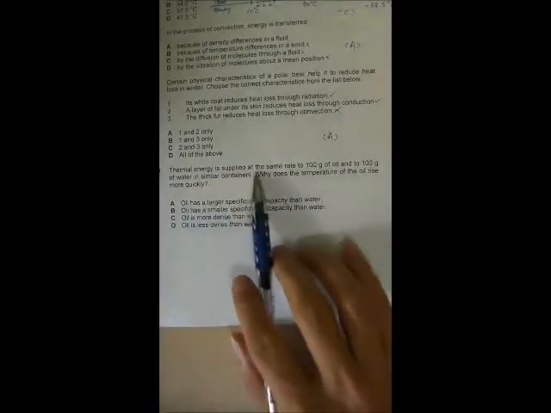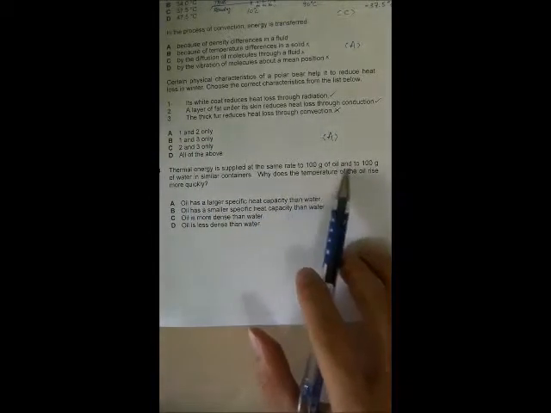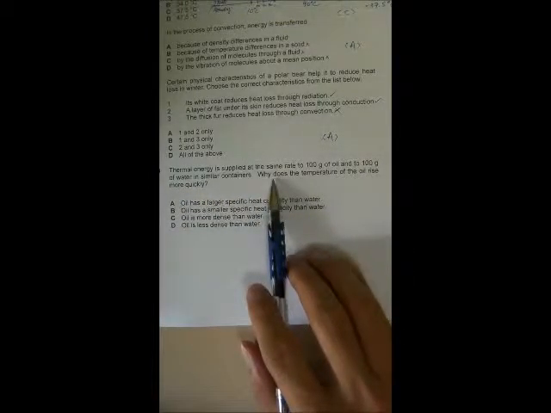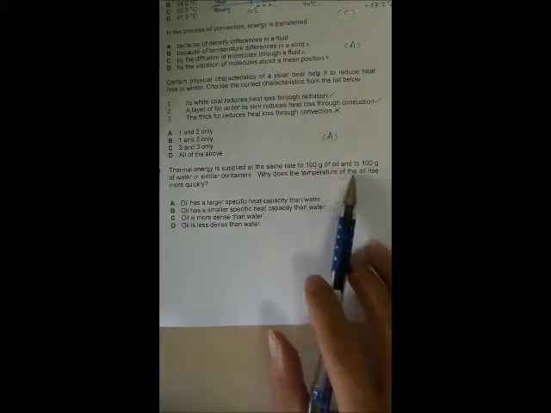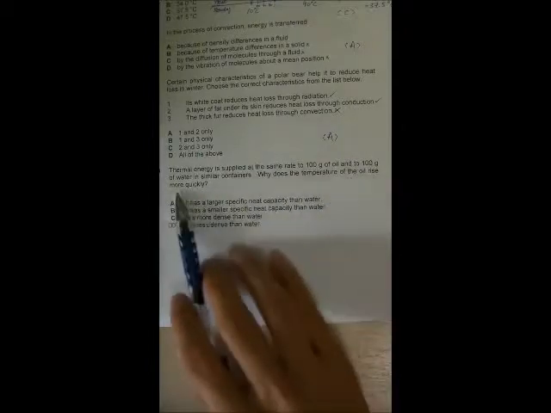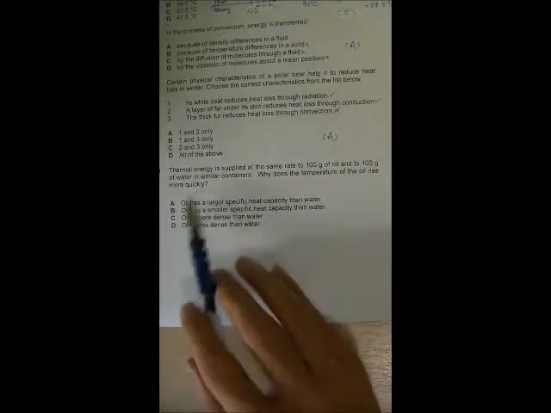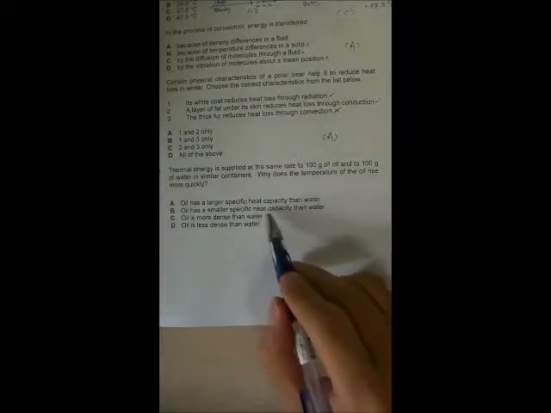Question 23. Thermal energy is supplied at the same rate to 100 gram of oil and 100 gram of water. The container is the same, so don't consider the container. Why does the temperature of the oil rise more quickly? Definitely that is because oil has a smaller specific heat capacity. It is not due to density, so C and D are out. Smaller specific heat capacity means that you need less energy to cause a change in temperature. So definitely a B.